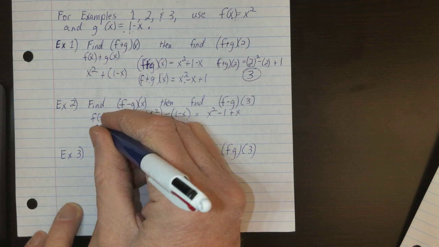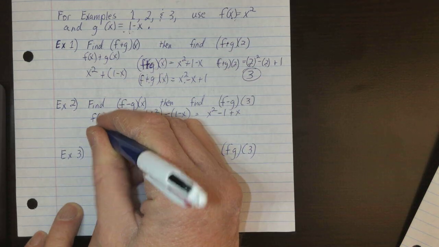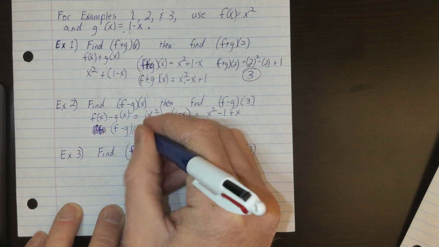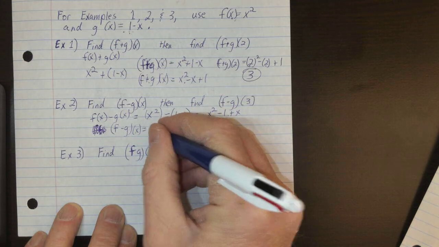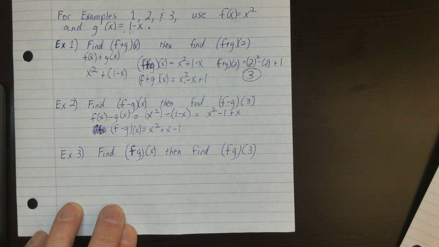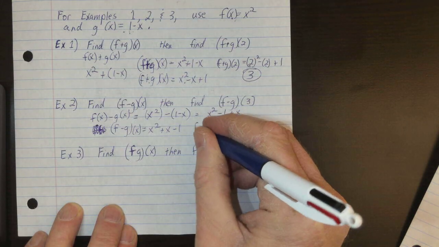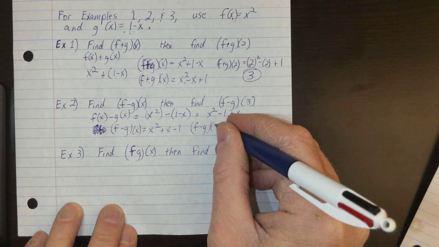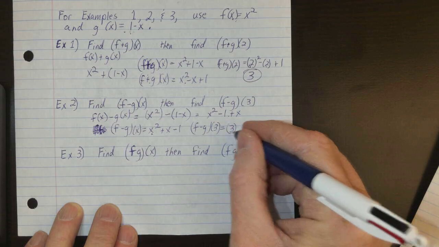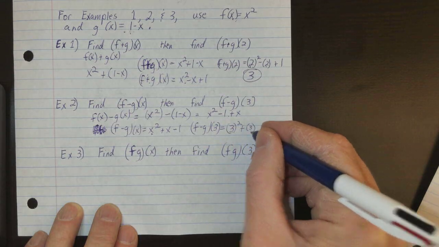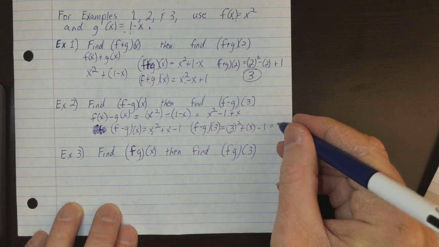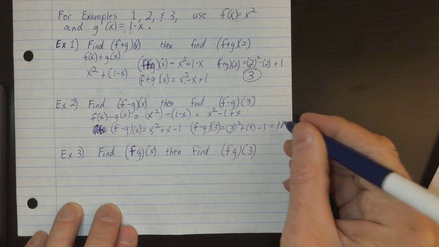So when I simplify f minus g of x, I'm going to go x squared plus x minus 1. And then f minus g of 3, let's replace all these x's with 3's. 3 squared plus 3 minus 1, that's 9 plus 3 is 12. 12 minus 1 is 11.